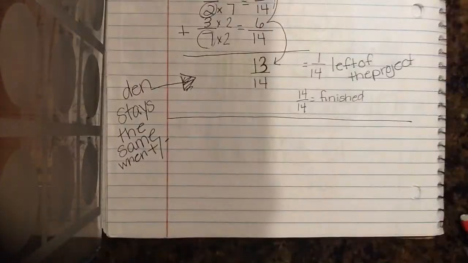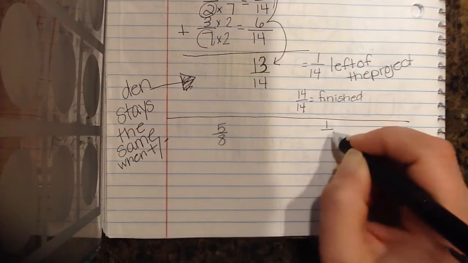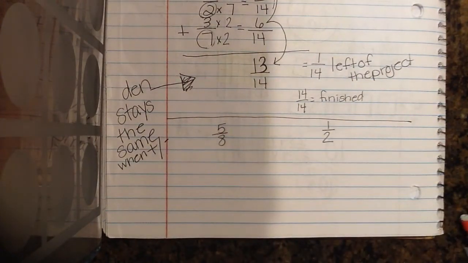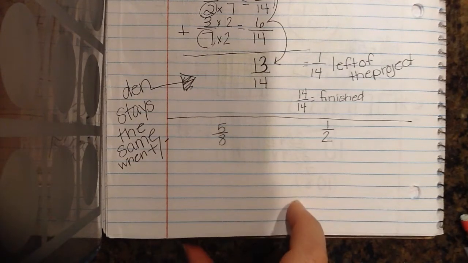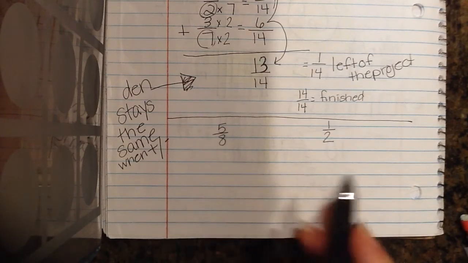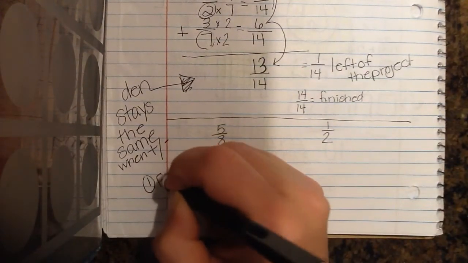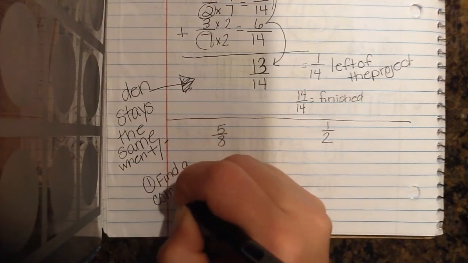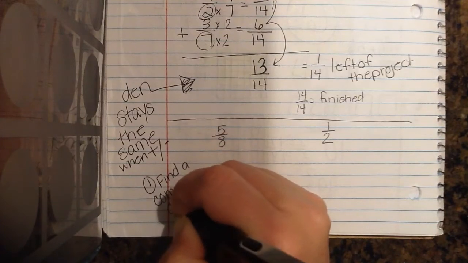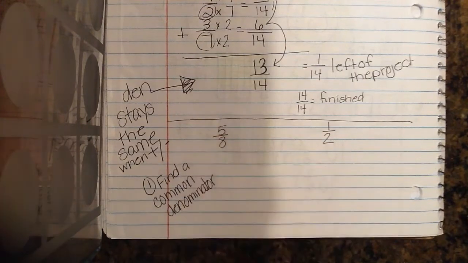5/8 and a half. 5/8, and I have a half. So I have to figure out which one. The reason why I didn't put these right up above each other is because I'm not quite ready to subtract yet. I have to find which one's bigger first. So I have different denominators. So I have to find a common denominator.